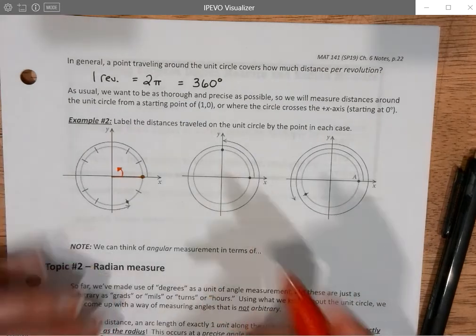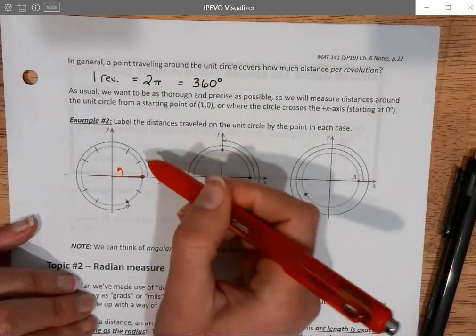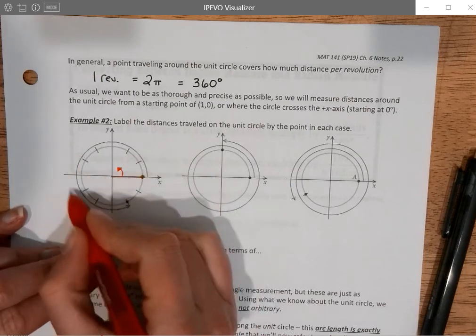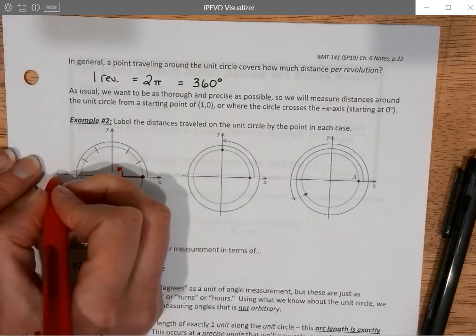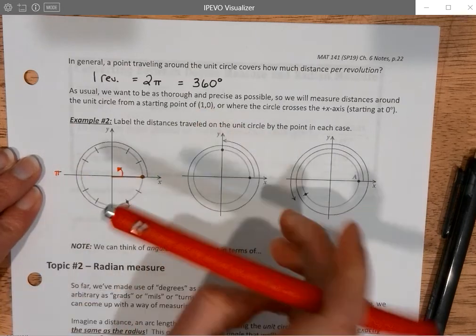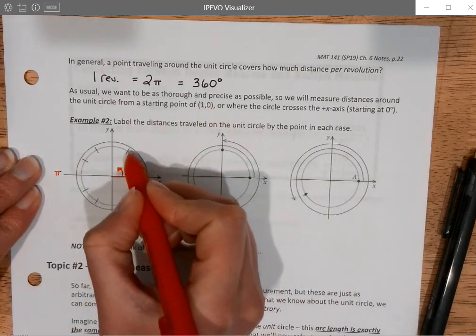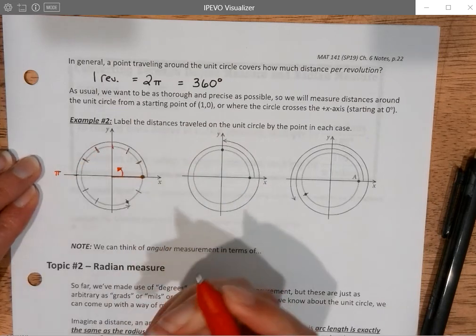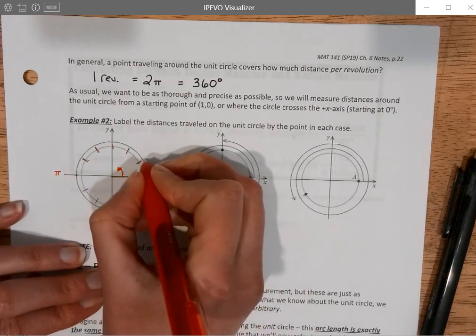In this one, I know that 2 pi would be going all the way around, and pi would be going halfway around. So if I count the tick marks, 1, 2, 3, 4, 5, 6, each of these has to be a sixth of pi.